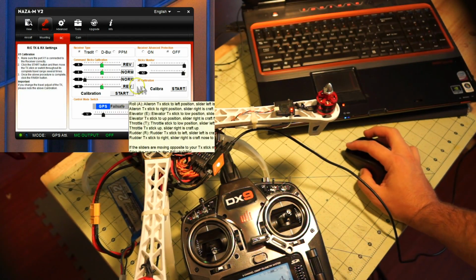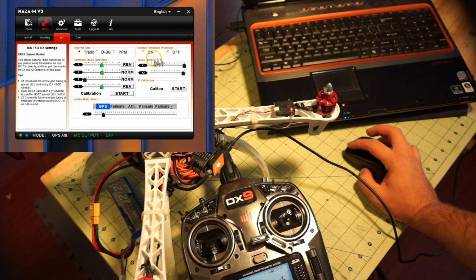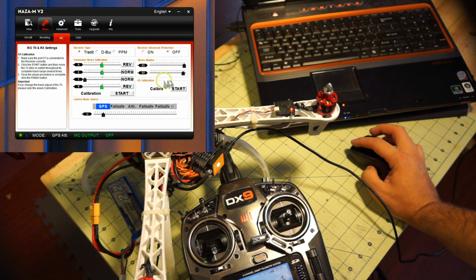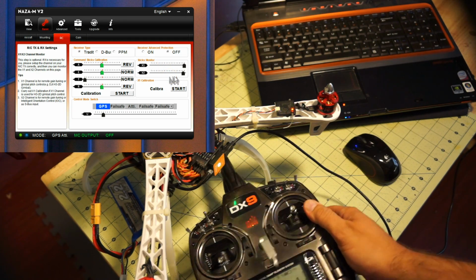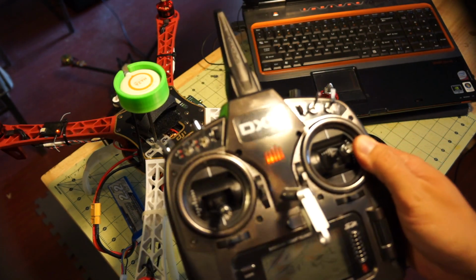So next, we are going to go over here to X1 and X2. If you have a gimbal on your helicopter and you'd like to have tilt and or yaw, you can set that up here. You can also use either of these switches to adjust your gains as needed later on.